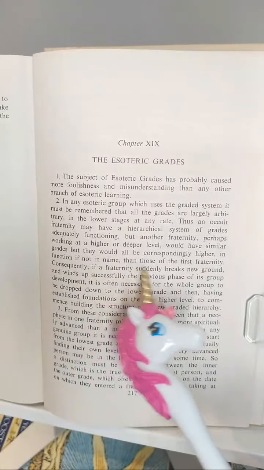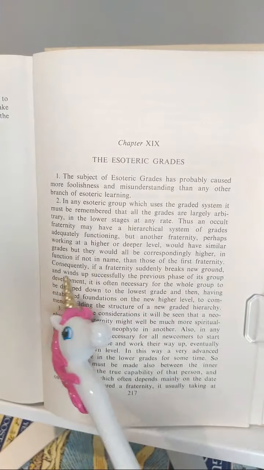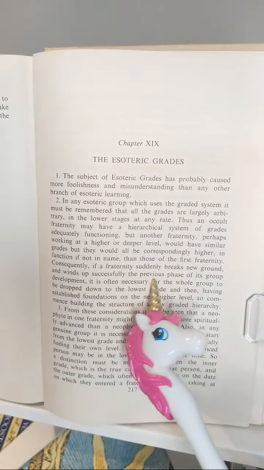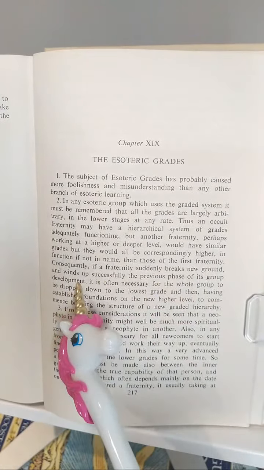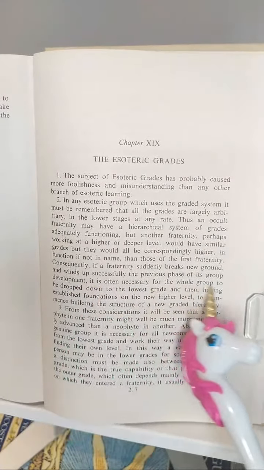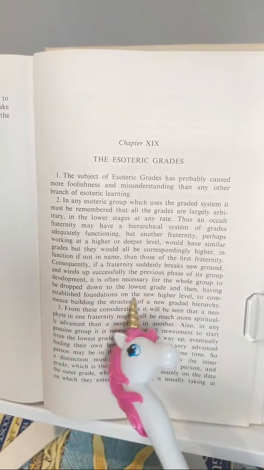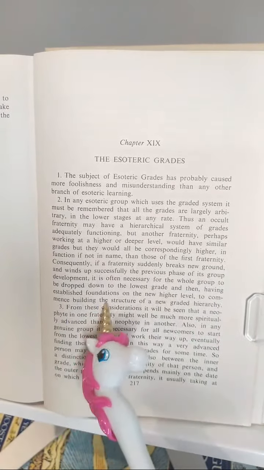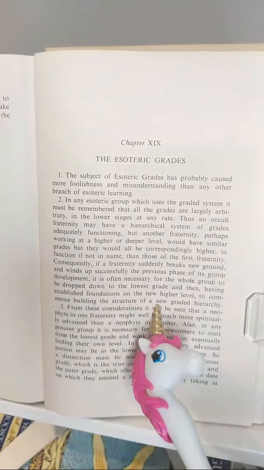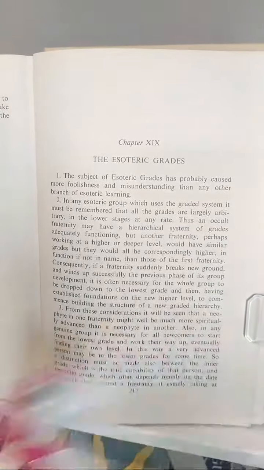Consequently, if a fraternity suddenly breaks new ground and winds up successfully the previous phase of its group development, it is often necessary for the whole group to be dropped down to the lowest grade, and then, having established foundations on the new higher level, to commence building the structure of a new graded hierarchy. Interesting.